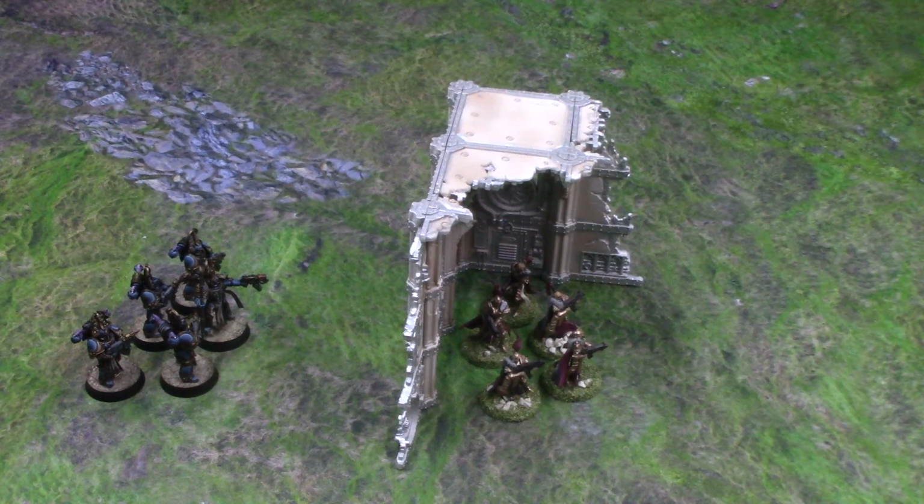So the next terrain trait is called light cover. Now, ruins are a prime example of something that gives you light cover. What it does is, when you're in a ruin and you're being shot with a ranged weapon, you get +1 to your saving throws against ranged weapons, but it does not affect your invulnerable saves.